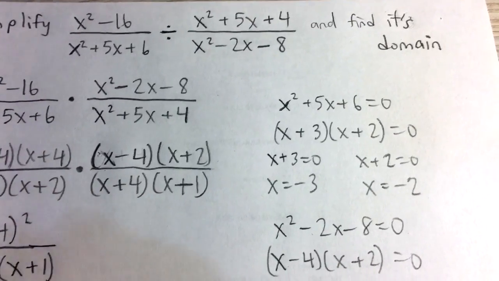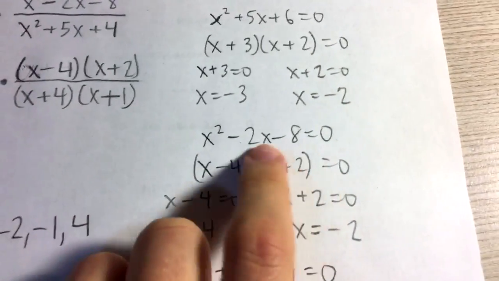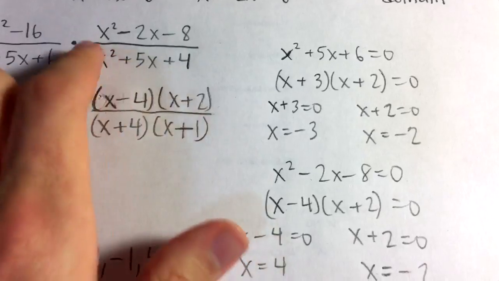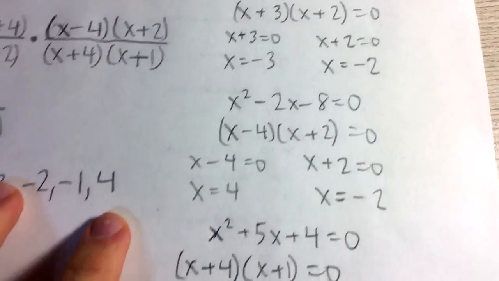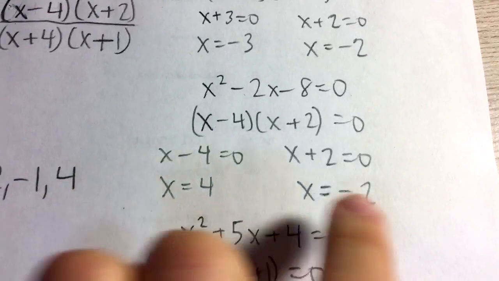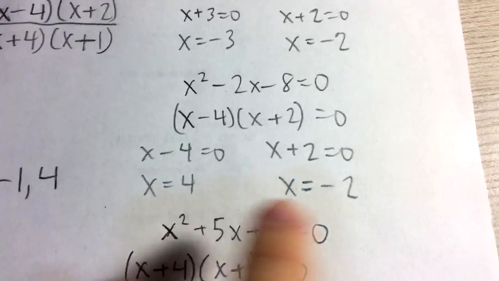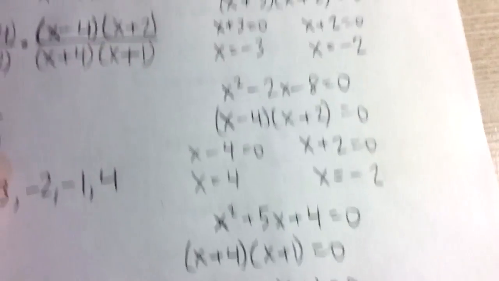Next, we have to find the values of x that would make this expression 0. And so we set it equal to 0. And we can factor it just like we did over here when we were simplifying. Because we have two terms multiplied by each other equal to 0, each term by itself can equal 0. And so we see that x equal to 4 and x equal to negative 2 are solutions. So those are also not in our domain.